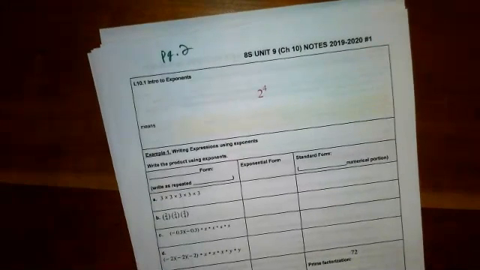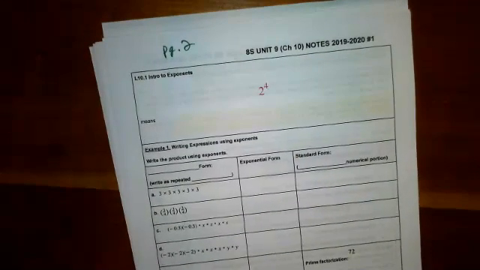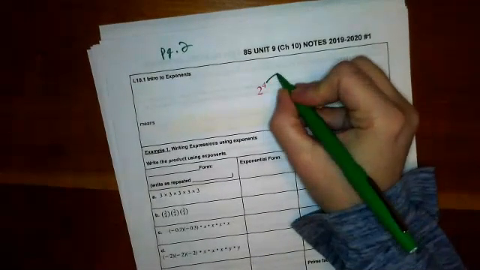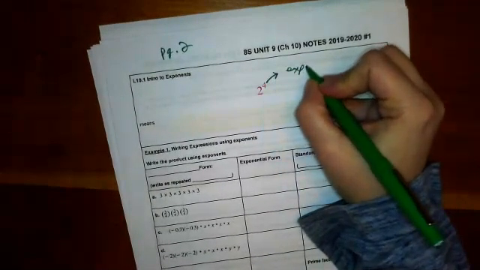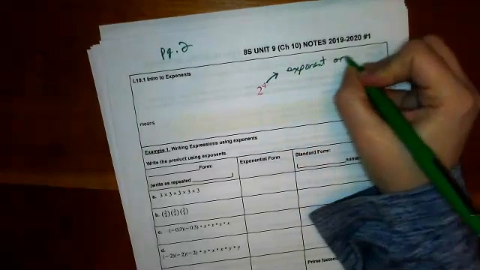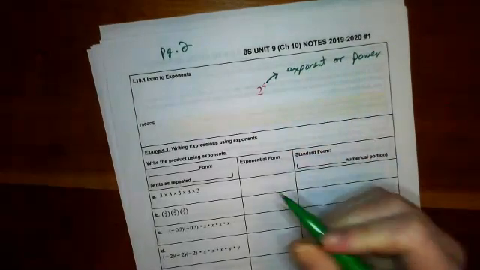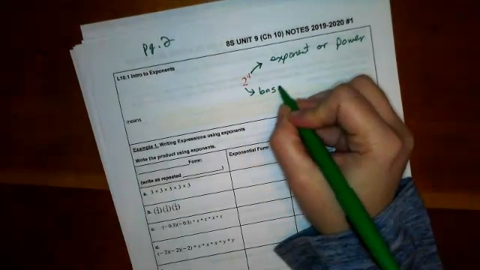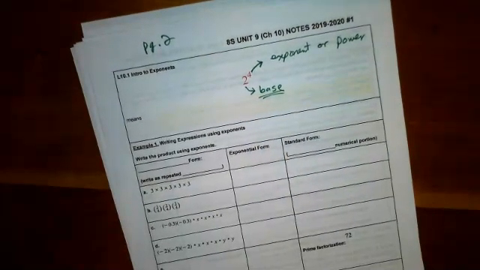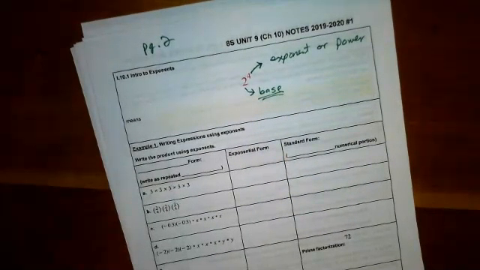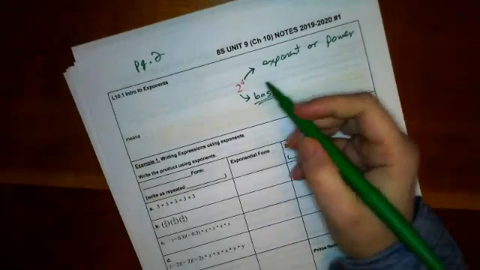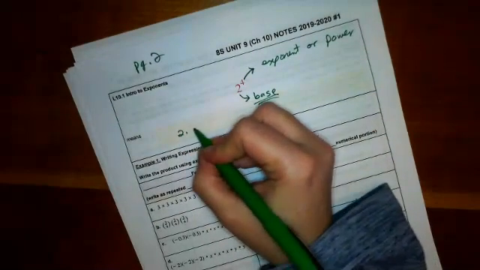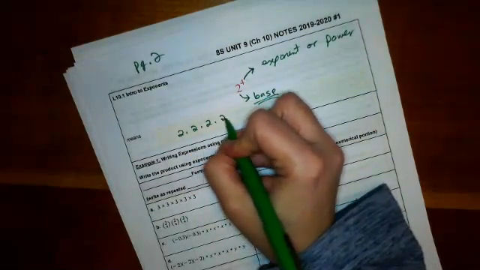Again, you can print this out if you have access to a printer, or you can just put it right in your notebook. Here we have 2 to the 4th power. If you look at the 4, that's called the exponent or the power. And the 2, and this is important, that's the base. That's going to come up a lot in this unit. The 2 is the base. And 2 to the 4th basically means 2 times 2 times 2 times 2.